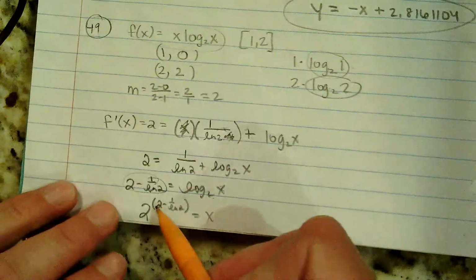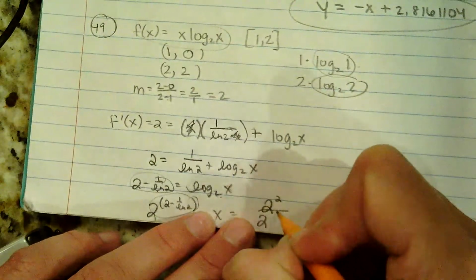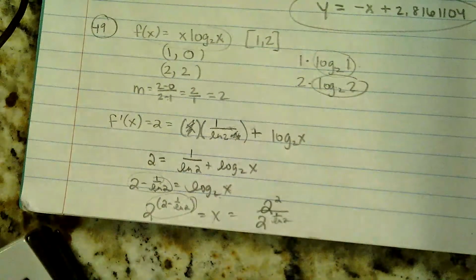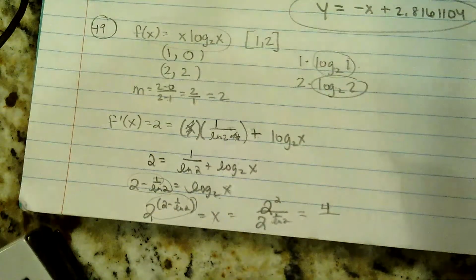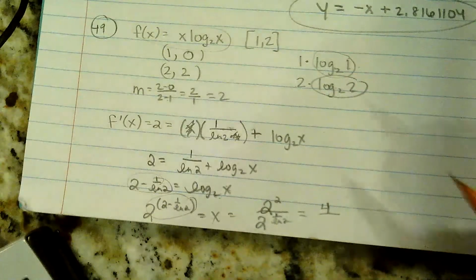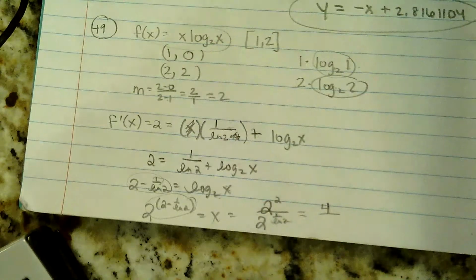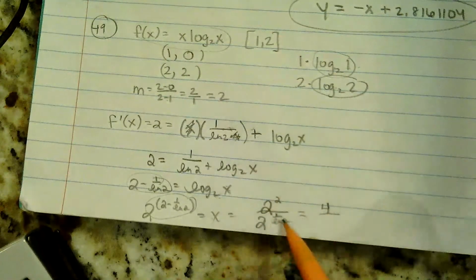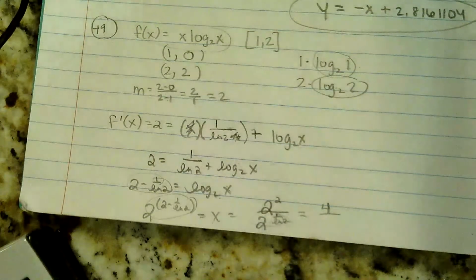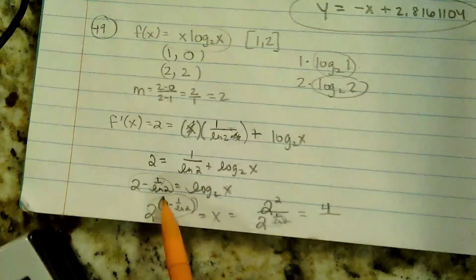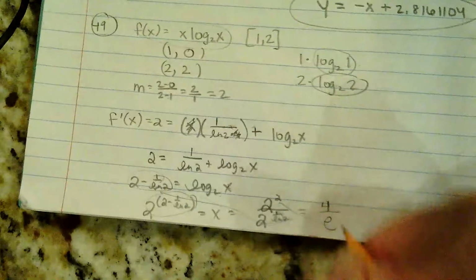That's the location. I think they're using exponent rules here, so they're doing 2 to the second over 2 to the 1 over ln of 2. And so they're getting 4 over, and 2 to the 1 over ln of 2 is just e. I think that would just take me a while to wrap my head around and iron out, 2 to the 1 over ln of 2. But same answer. What I got and what they got are the same. This is 4 over e.